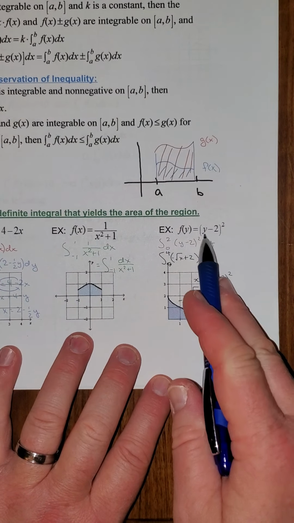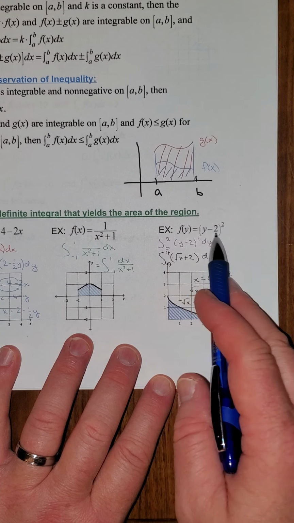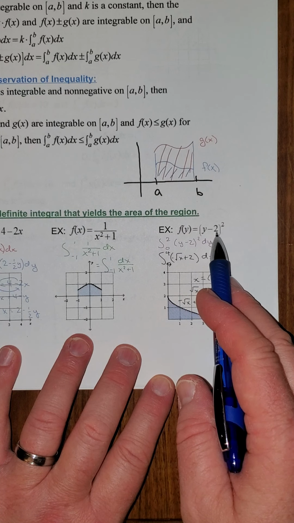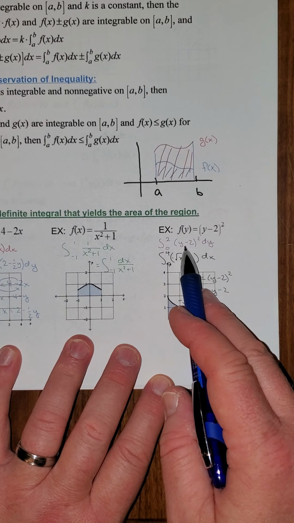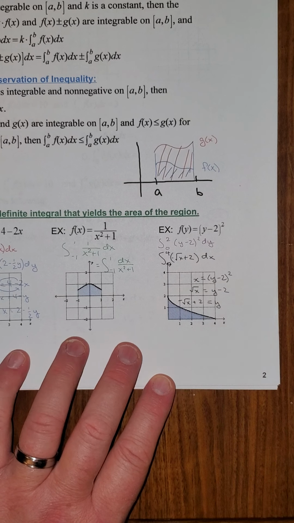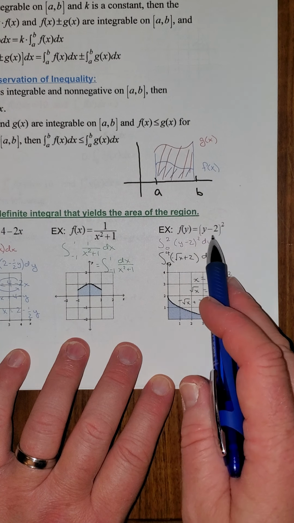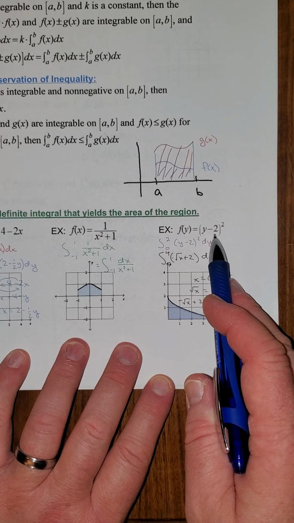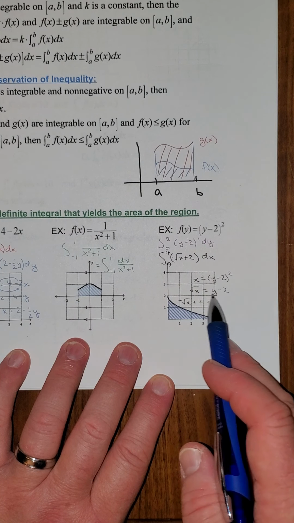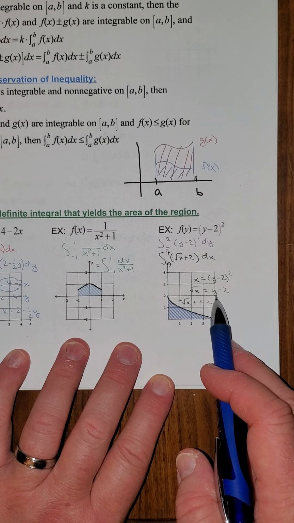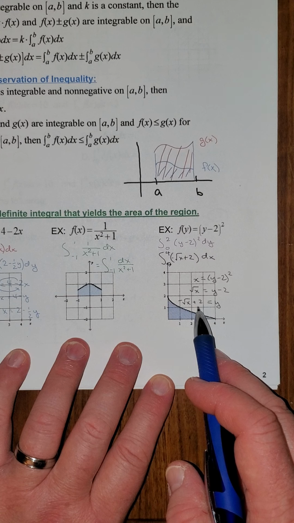One more area here. This is y minus 2 squared. Well, since it's in terms of y, let's do everything in terms of y. The y values go from 0 to 2, and it's y minus 2 squared dy. That's the integral that represents this area down here. Now, if I took this function right here and I made it x equals y minus 2 squared, I could take the square root of both sides. Okay? I could add the 2.